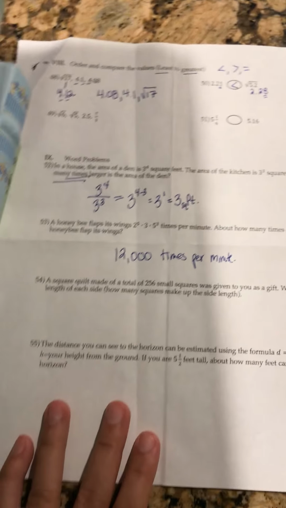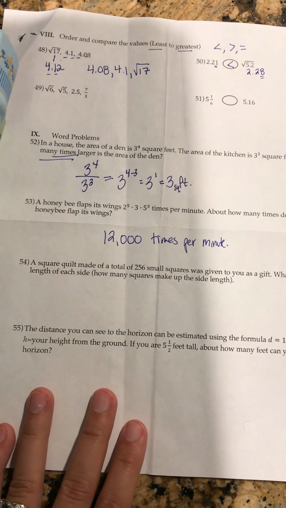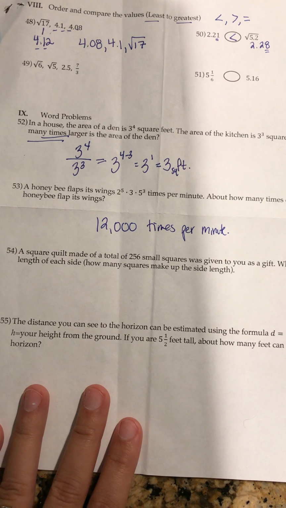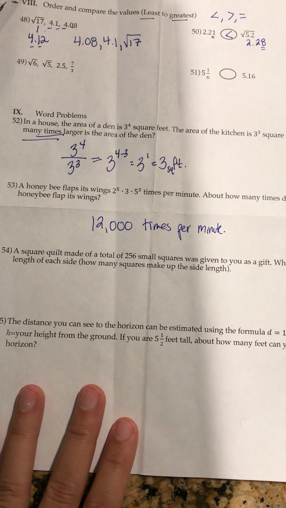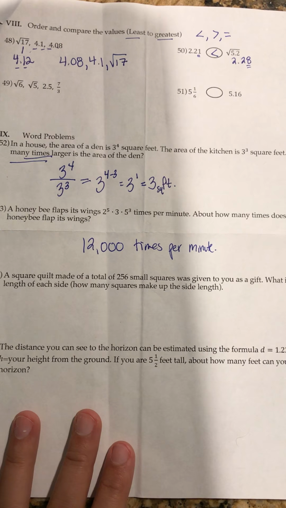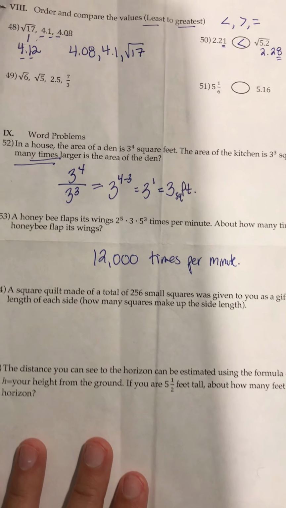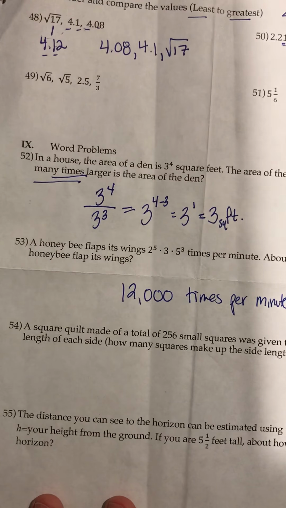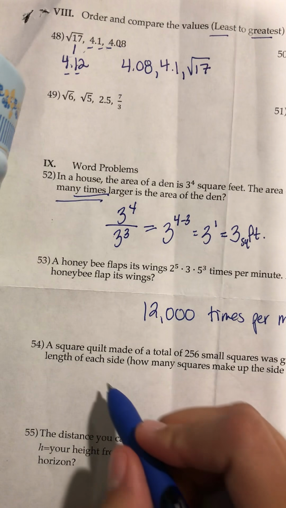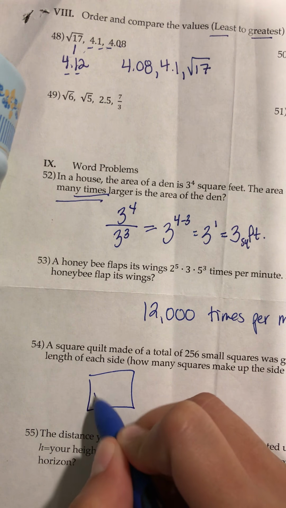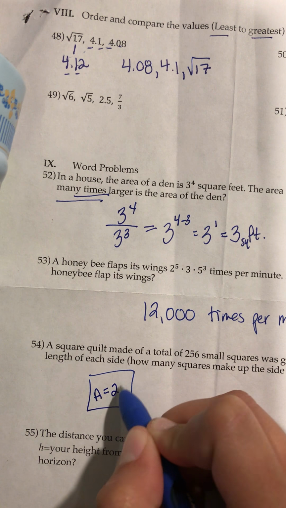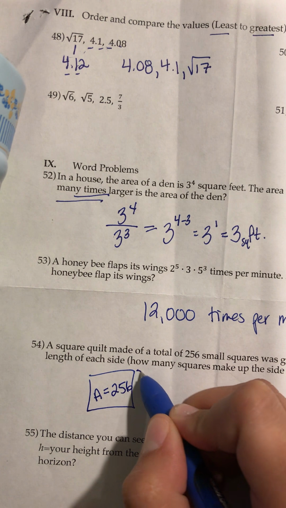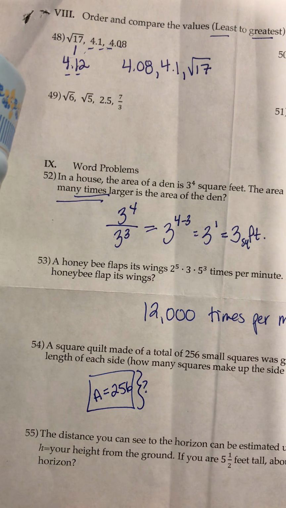In problem 54, it says a square quilt made of a total of 256 small squares was given to you as a gift. What is the length of each side? Which means how many squares make up the side length. So what we know is that the area of my quilt is 256, and you want to find the side length.